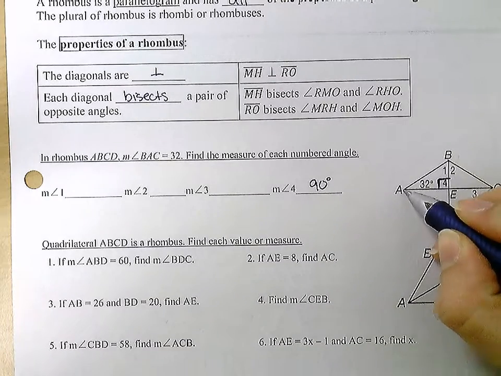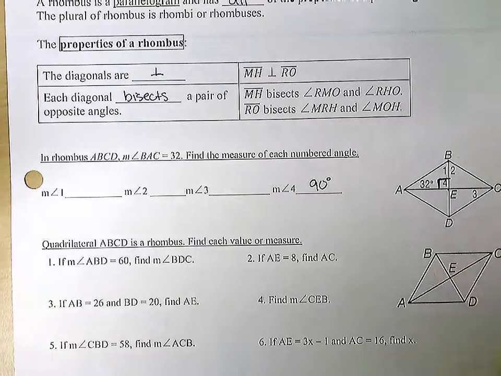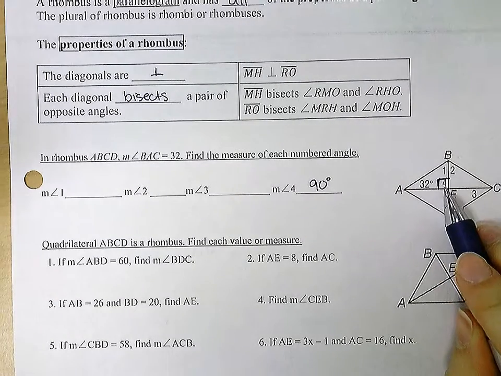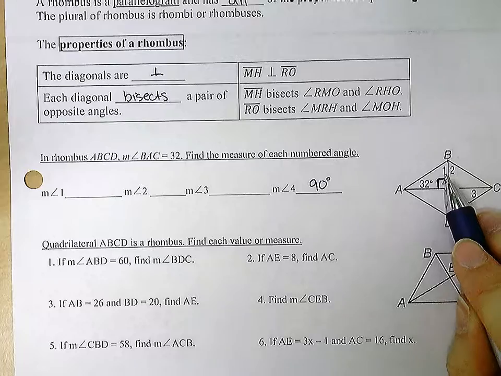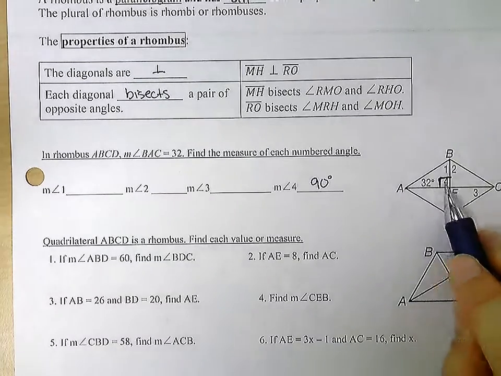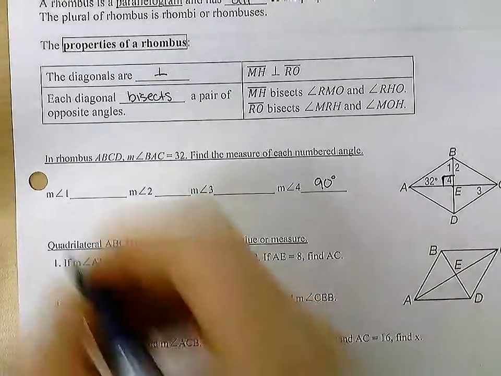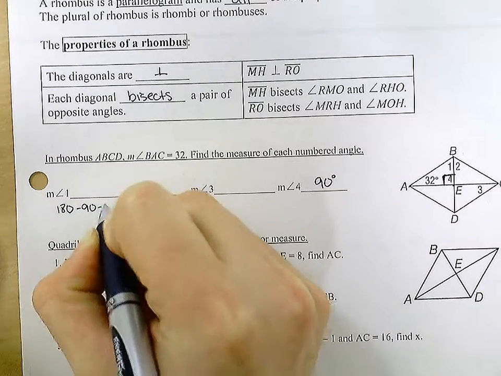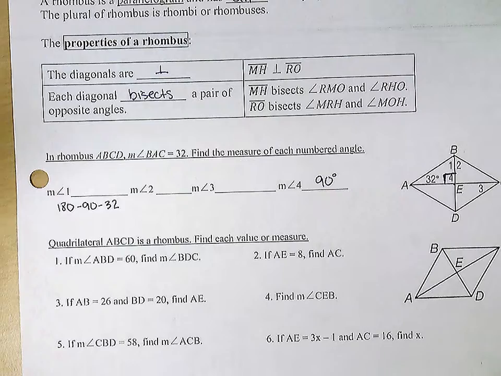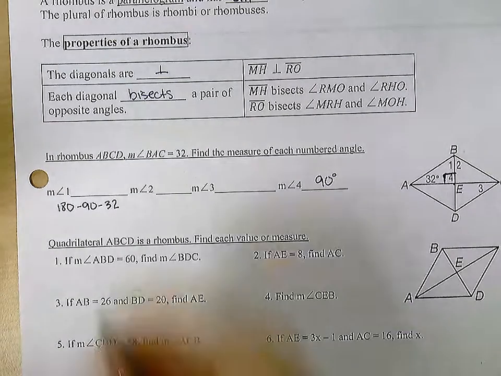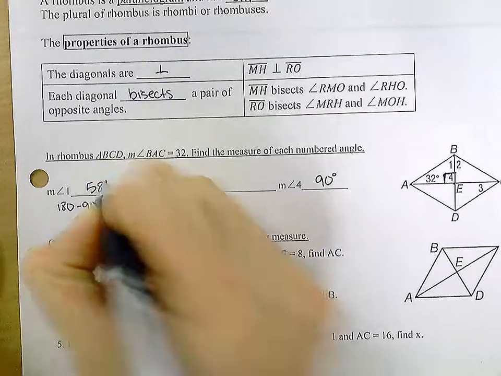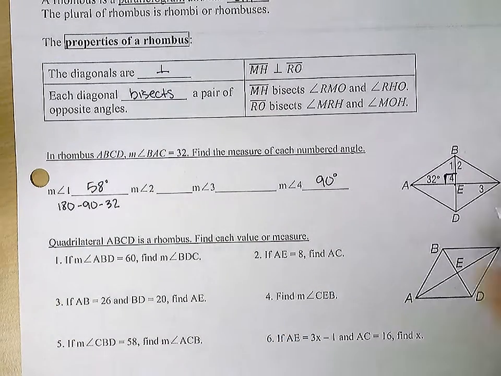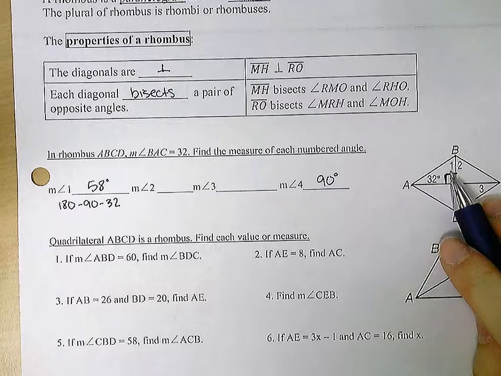If I look at triangle ABE, I know 2 angles within that triangle, so I can find the third. I just have to subtract those from 180. So you can take 180 minus 90 minus 32. Okay, that's 58. So angle 1 right here is 58 degrees.